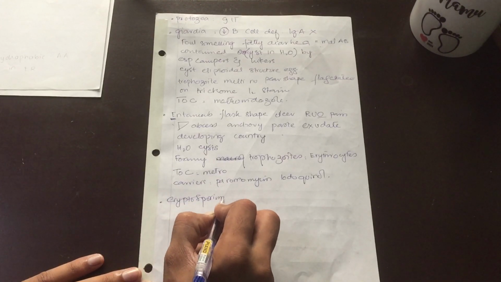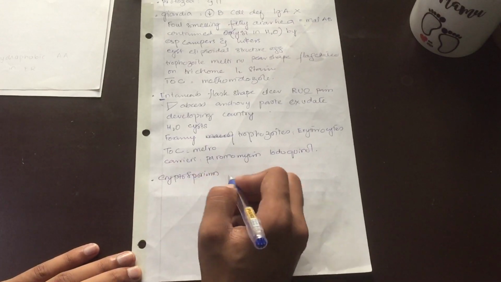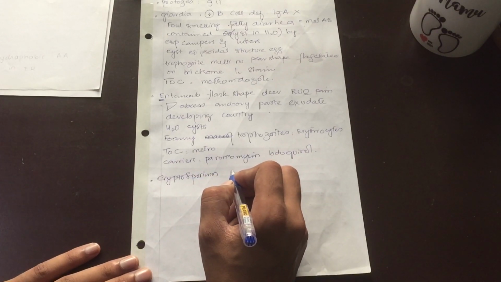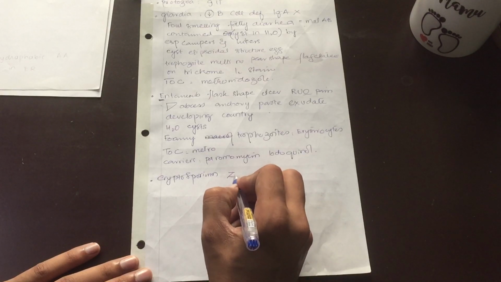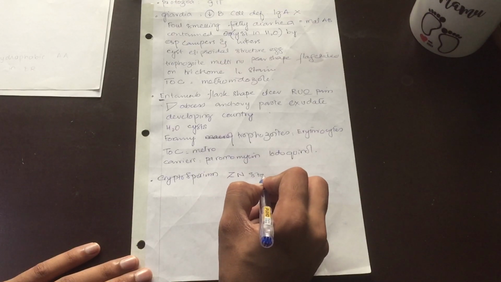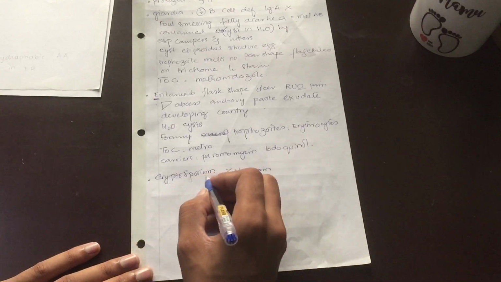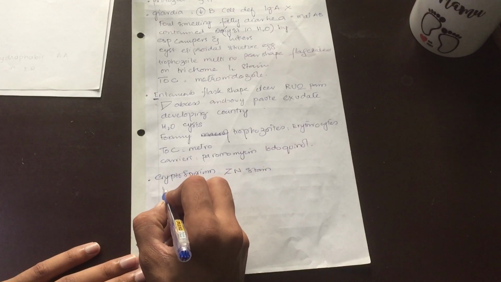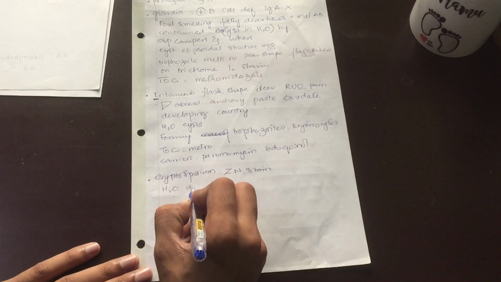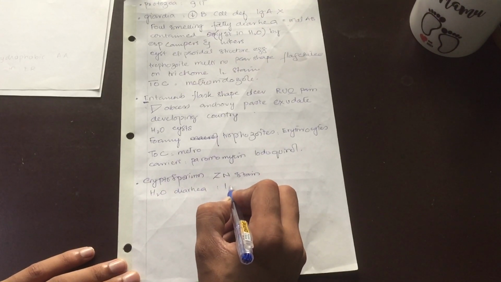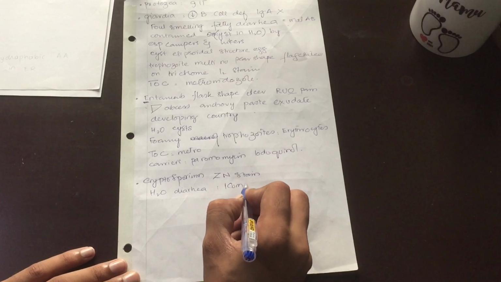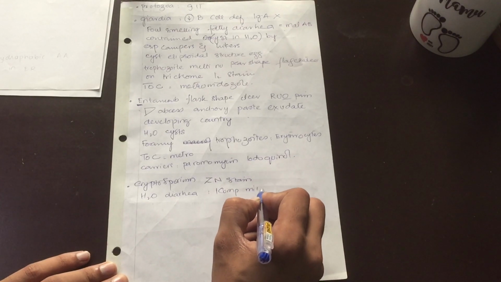And the second most important, or in the US, is Cryptosporidium. In our staining lecture, we discussed that Cryptosporidium is the protozoa which is positive on Zn stain. Cryptosporidium can cause watery diarrhea. If the patient is immunocompetent, then it can cause mild symptoms.